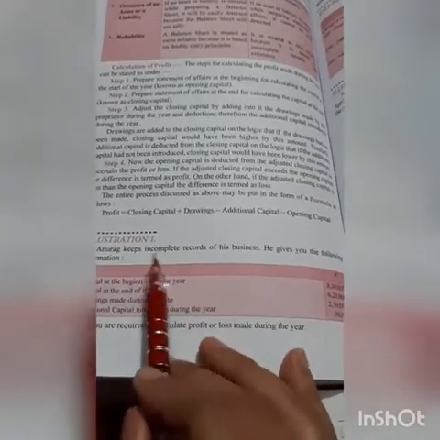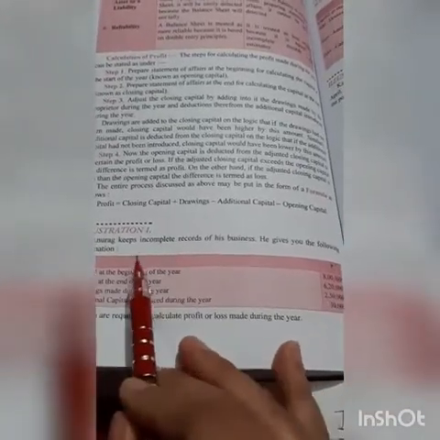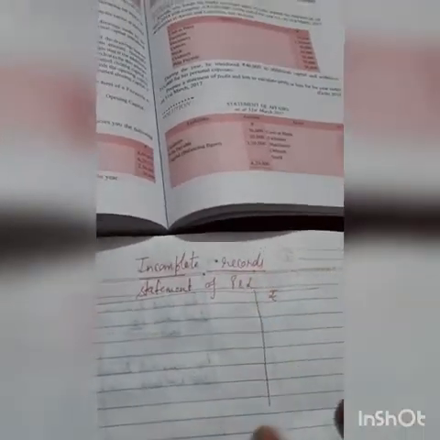So look at the first illustration. Anurag keeps incomplete records like this. It is mentioned that they are the incomplete records. Some informations are mentioned here. So we have to prepare the statement of profit and loss. This is prepared for the year ended, and this single entry system is made with a single column because the double aspect is not there. So you have to write down the formula.